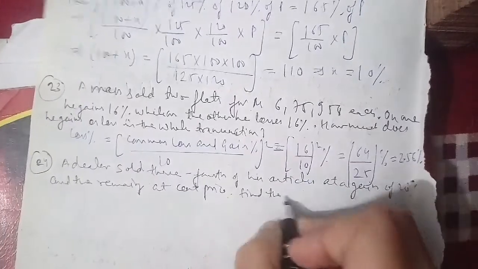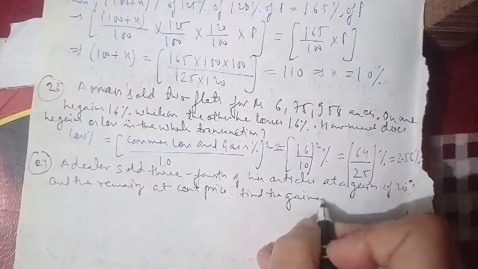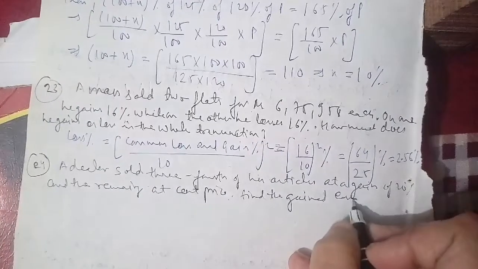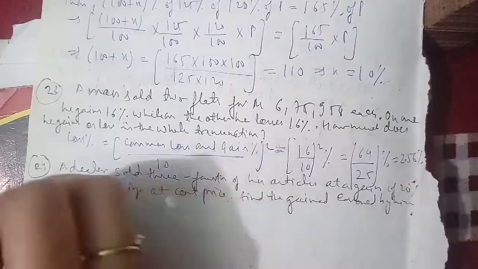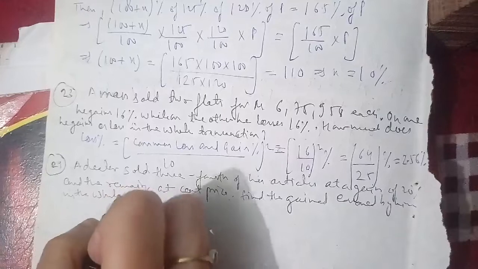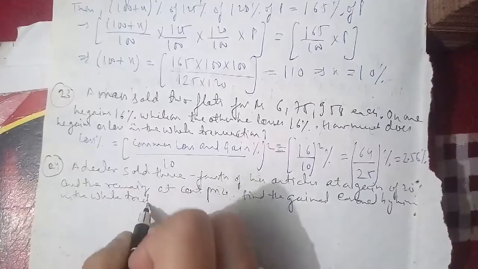Find the gain earned by him in the whole transaction.